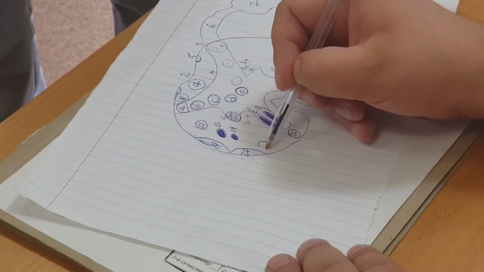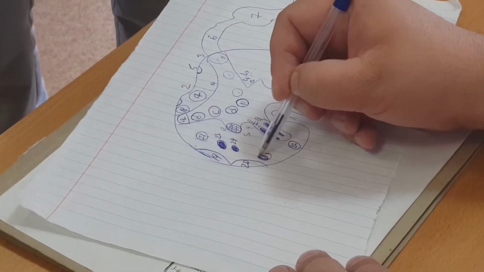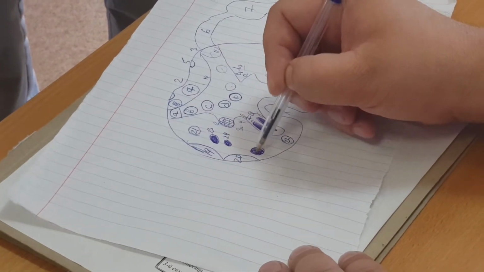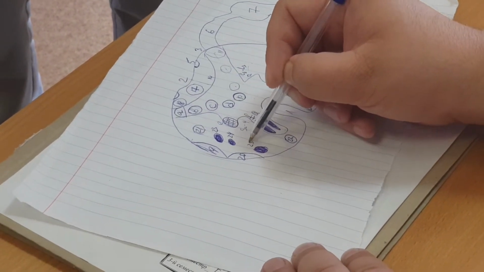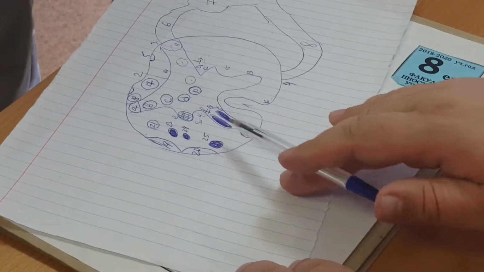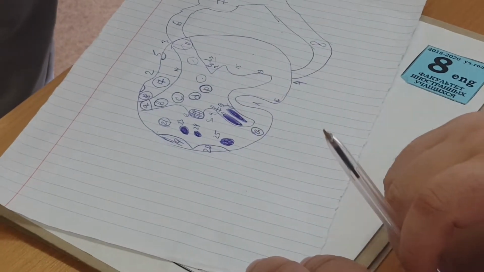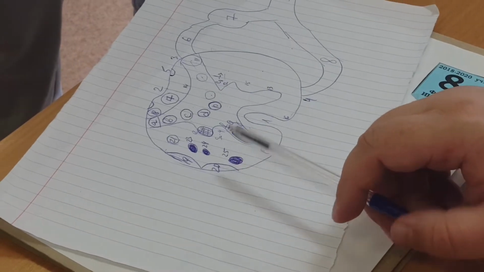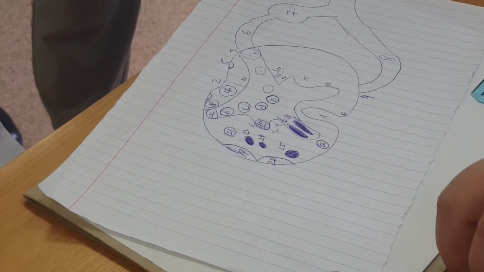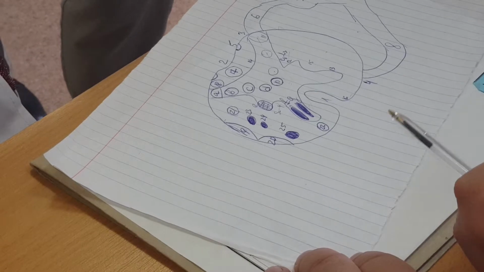Next, tractus olivospinalis, number 25. It starts from the nucleus olivaris in the medulla oblongata, and it participates in involuntary coordination of movements.